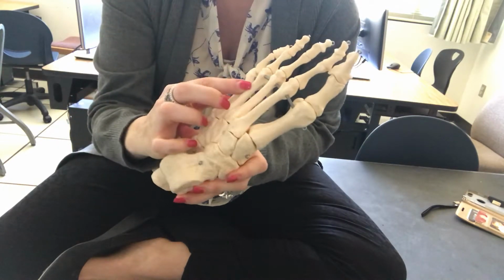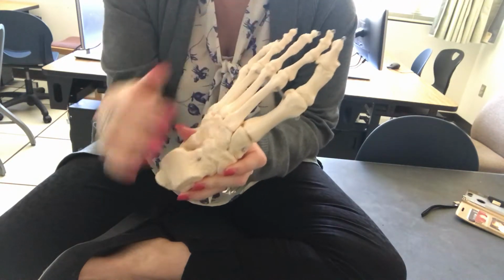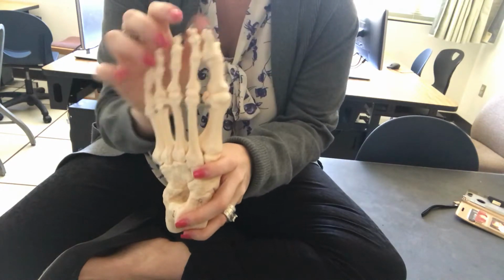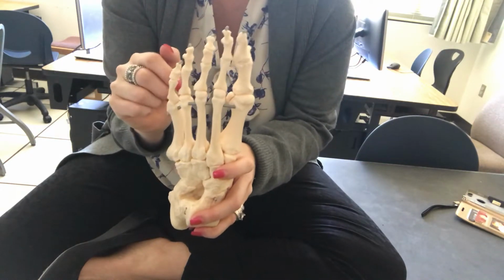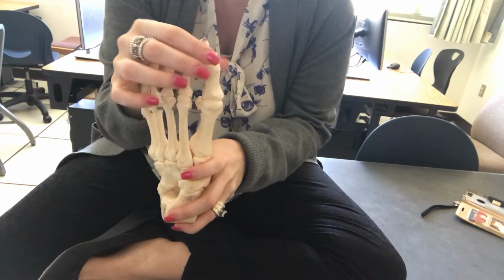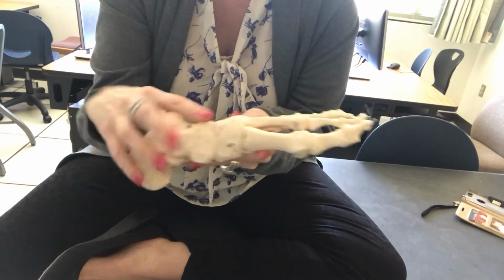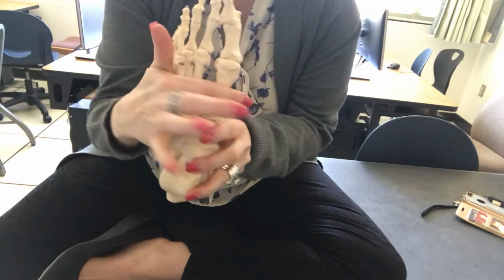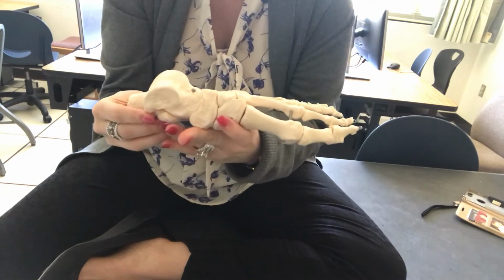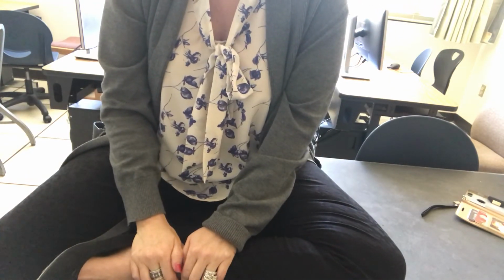Next, you've got 1, 2, 3, 4, 5 metatarsals, again for the middle, between the toes and the ankle. So again, 5 metatarsals. And then lastly, you guys, we've got our phalanges. And just like with our hands, we have 14. 3 on each of our 4 digits and 2 on our big toe for a total of 14. So again, for our foot, we've got 7 tarsal bones, we have 5 metatarsals, and 14 phalanges. So that concludes everything that you guys need to know for the appendicular skeleton.